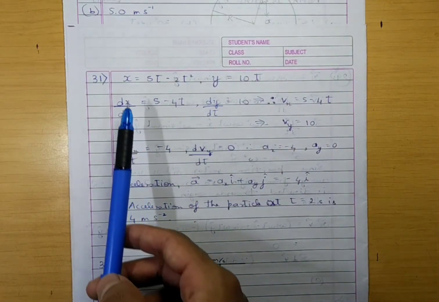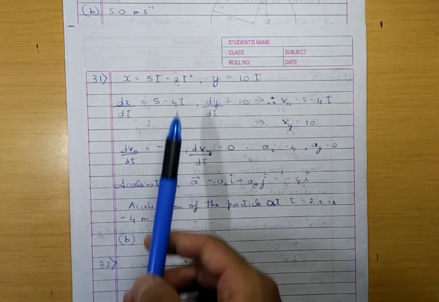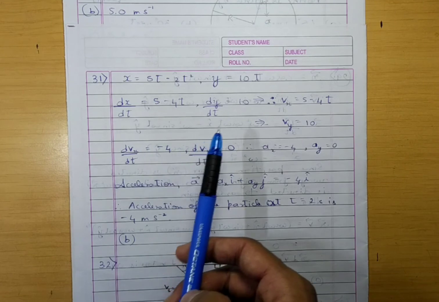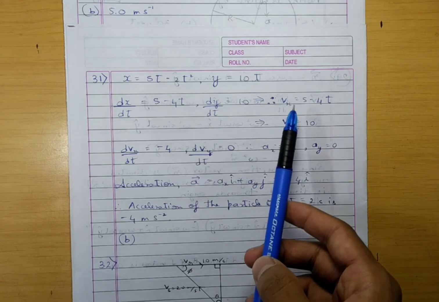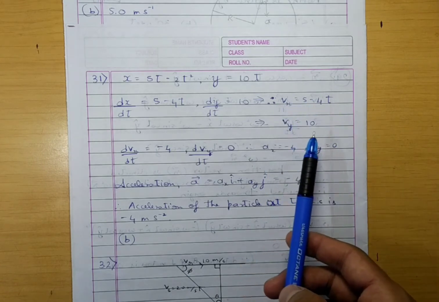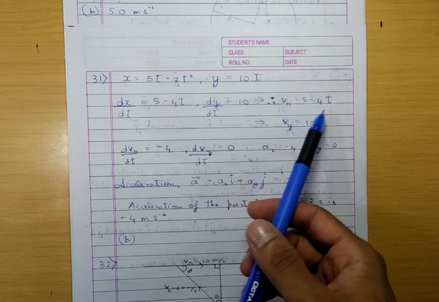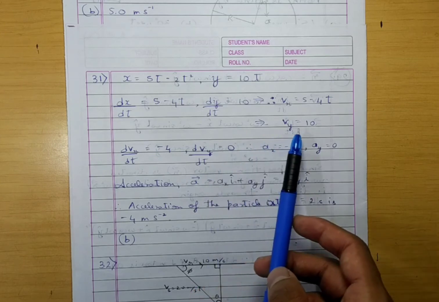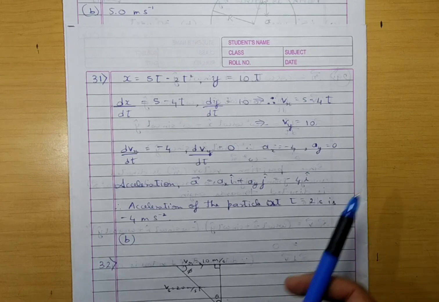If we differentiate x, we get velocity in x direction. So differentiation of 5t is 5 and of 2t square is 4t. Also differentiation of y is equal to 10. So therefore velocity in x direction is 5 minus 4t and velocity in y direction is 10. If we differentiate the velocity, we get the acceleration. So dvx by dt, acceleration in x direction, is equal to minus 4. Differentiation of vy is 0, since differentiation of a constant is 0. So therefore acceleration in x direction is minus 4 and acceleration in y direction is 0.